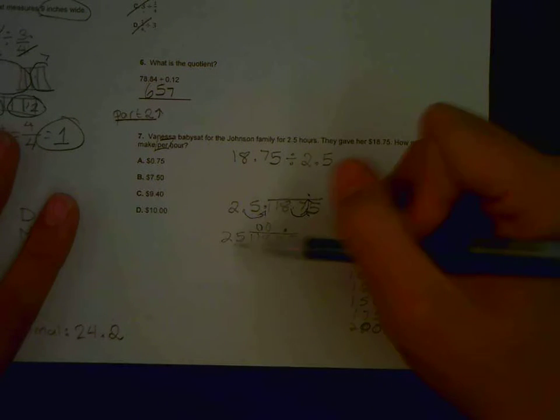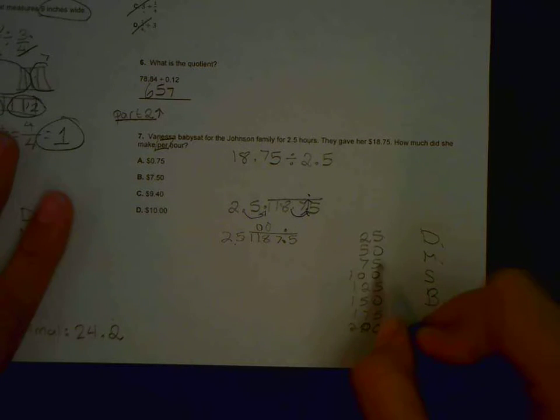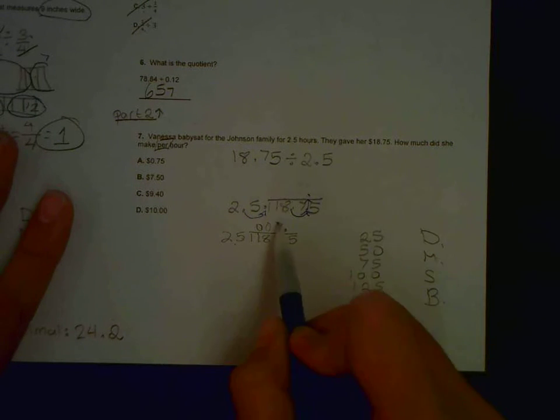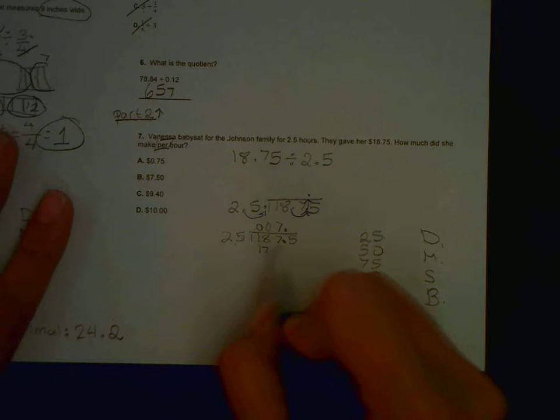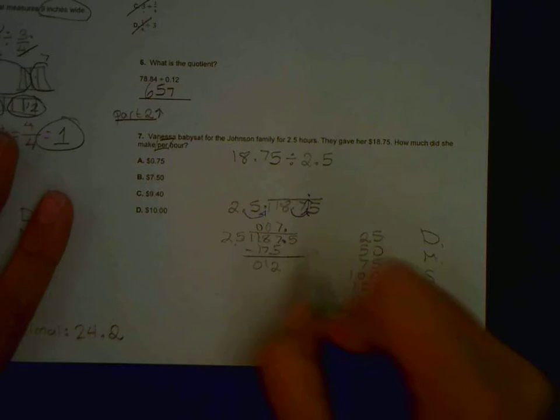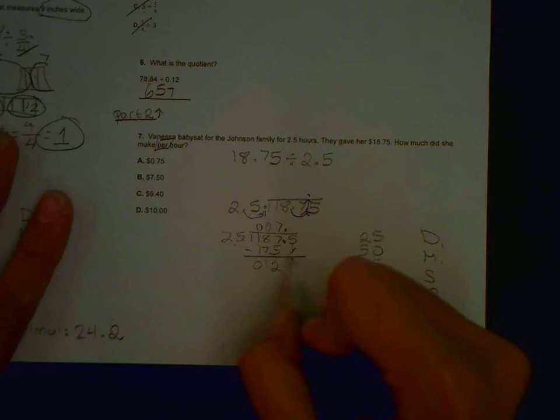How many times does 25 go into 187? We look at our multiples. How close does it get to 187 without going over? We've got 1, 2, 3, 4, 5, 6, 7. Just put a 7 on top. Multiply 7 times 25, we get 175. We subtract, we get a 2, 1, 0, bring down the 5.